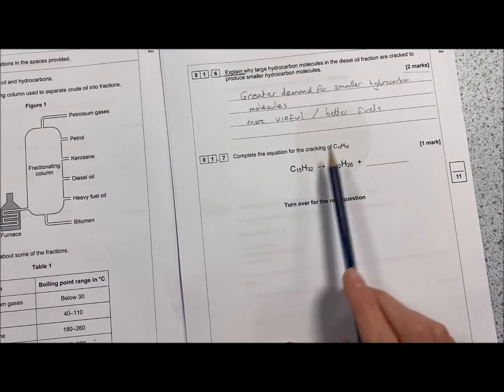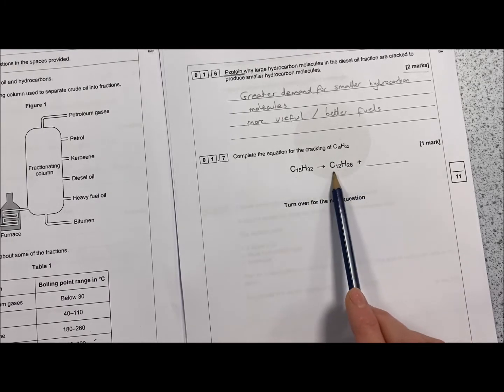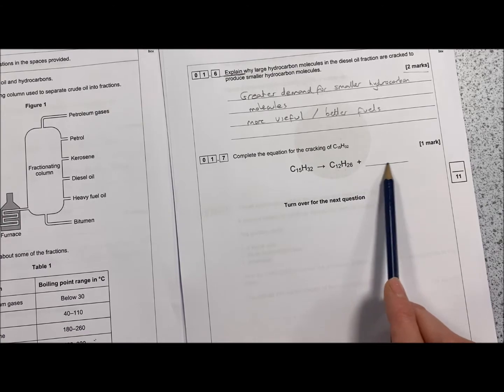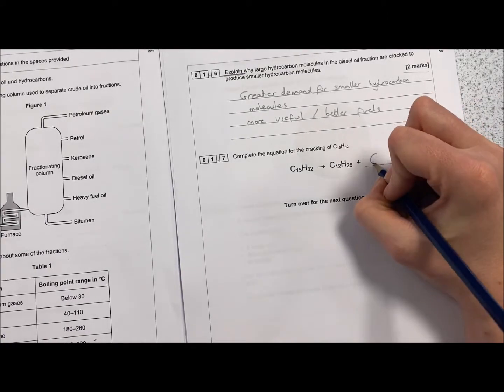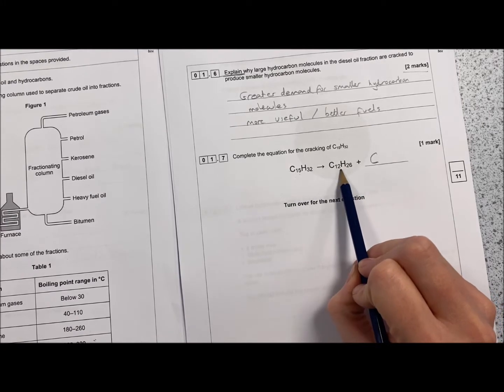Question 1.7. Complete the equation for the cracking of C15H32. Now, this is a great question because it is quite simply a little bit of maths. You have got part of the equation here. We just need to figure out what's left. So we're going from C15, C12.